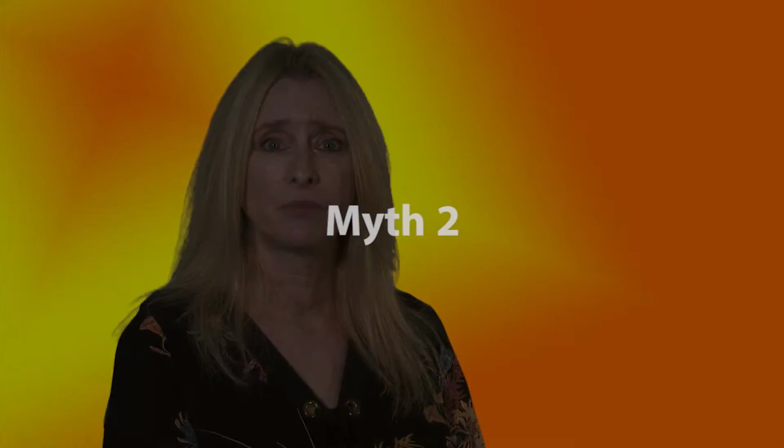Let's dispel some common myths. Myth number 1. People with a learning disability are not intelligent. A diagnosis of a learning disability means there will be a reduced level of intellect, but do not assume that the person is unintelligent. It's important to note that most people with a learning disability can and do establish highly effective coping strategies.